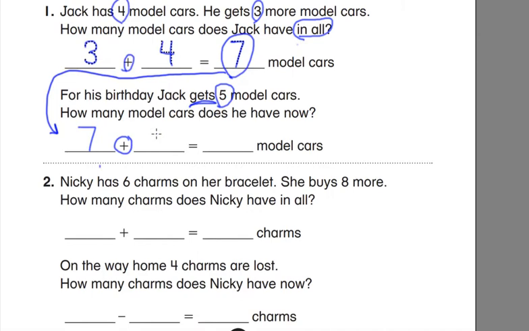So where do you think this 5 is going to go? Is it going to be combined with the 7? Or is that going to be our answer? Well, it should be combined with the 7 because we know that he started off with 7 model cars. And then for his birthday, he gets 5 more. So they want to know how many we have if we add them together. And 7 plus 5, oh man, that's kind of tough. It's actually a double plus 2 fact.